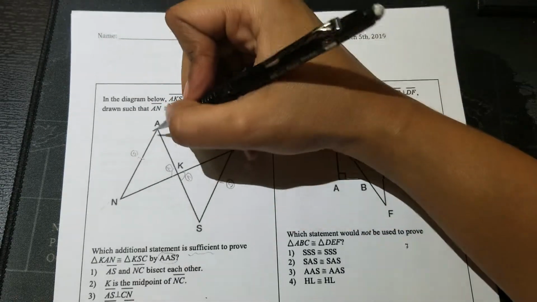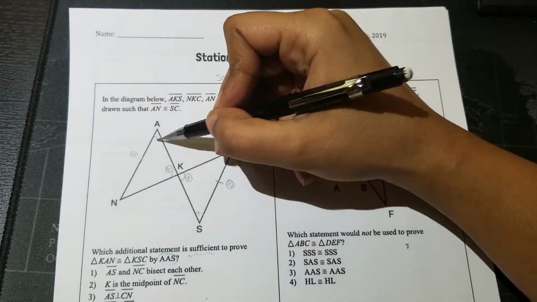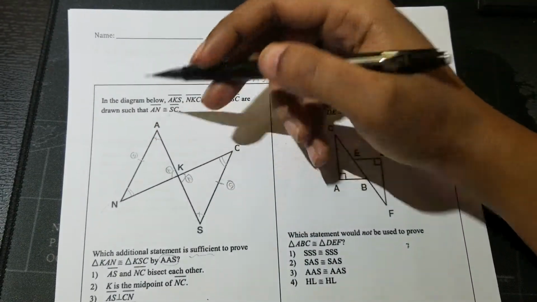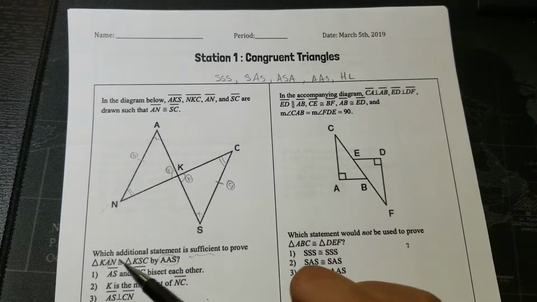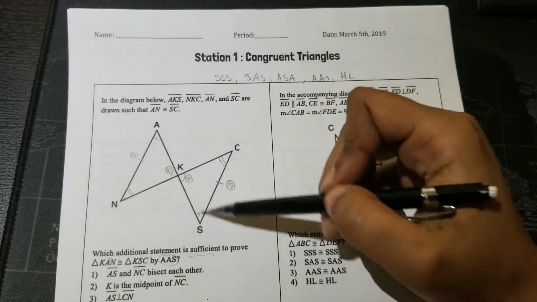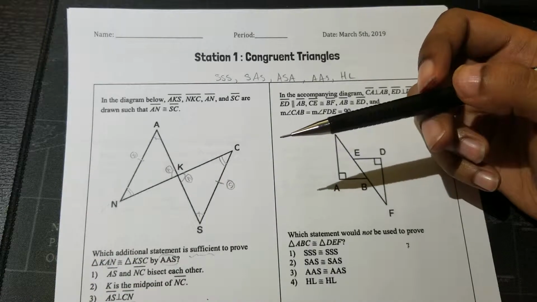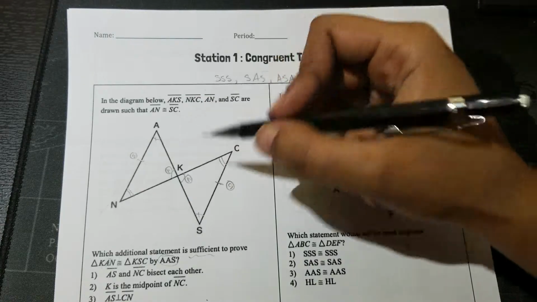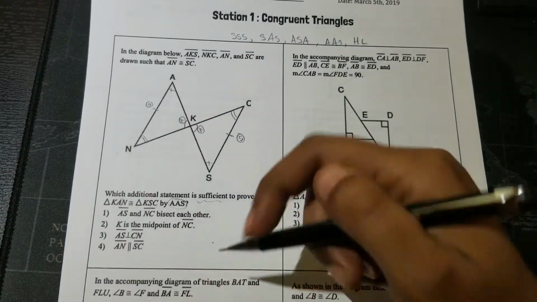If I want angle, angle, side, I either need these two angles to be congruent, right? Or I would need these two angles to be congruent. Based on the order of letters, angle A has to be congruent to angle S. Angle N has to be congruent to angle C. Now, these two angles, from what I'm seeing, look to be alternate interior angles. So, since they're alternate interior angles, that means that these two sides have to be parallel. But we'll get there. So let's start looking at the choices.